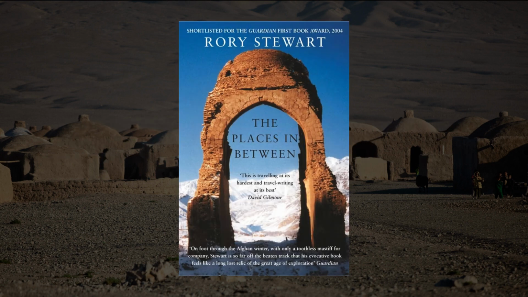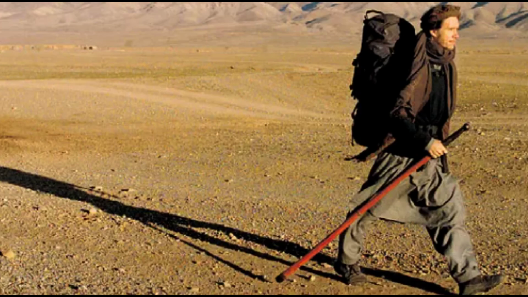This is an extract from a book I've recently finished reading called The Places in Between by Rory Stewart, documenting his journey through Afghanistan's mountains shortly after the fall of the Taliban regime in 2001. What I love about this passage is the way Stewart tells a story by simply describing the environment around him. This is a recurring theme throughout the book.